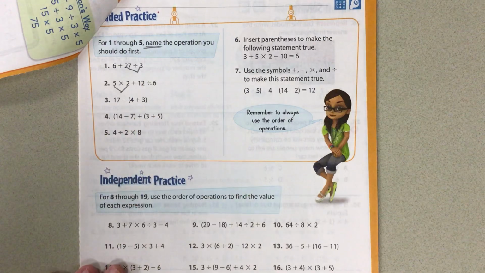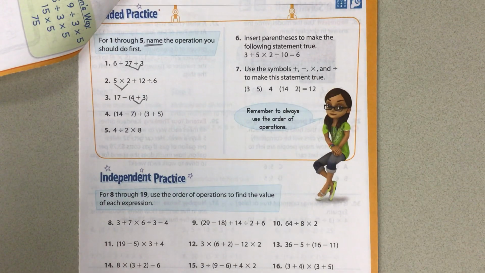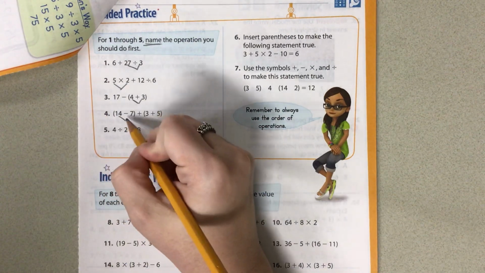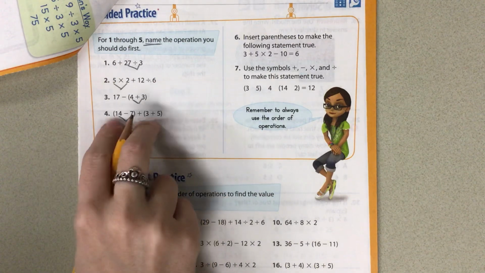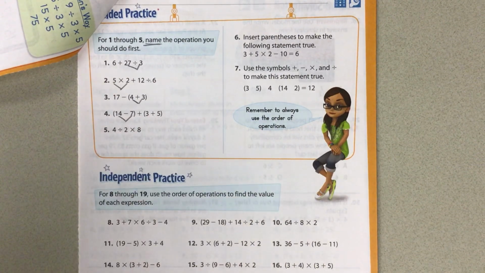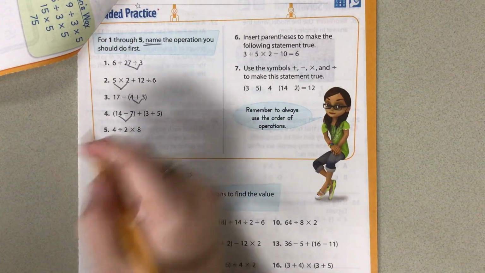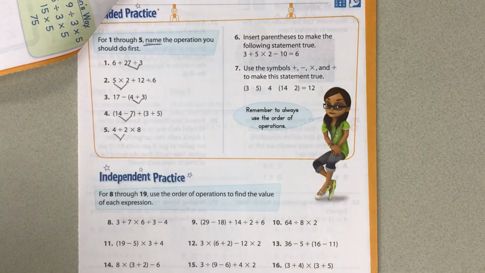What are we going to do first here? We're going to do parentheses first. Good. What about 4? We're going to do the first parentheses first, because when there's more than one, we go from left to right. And what about 5? We go left to right. We're going to divide first.